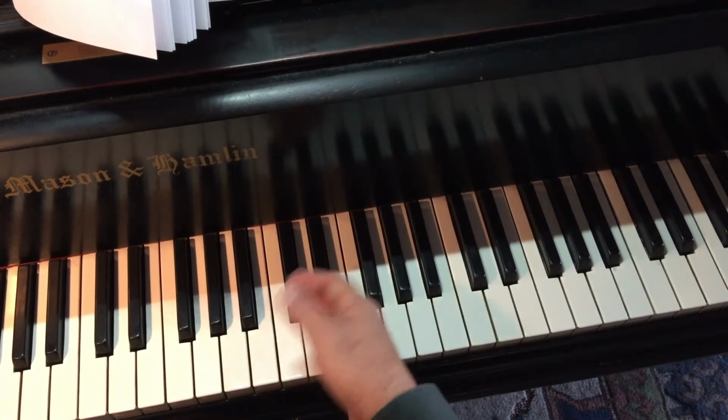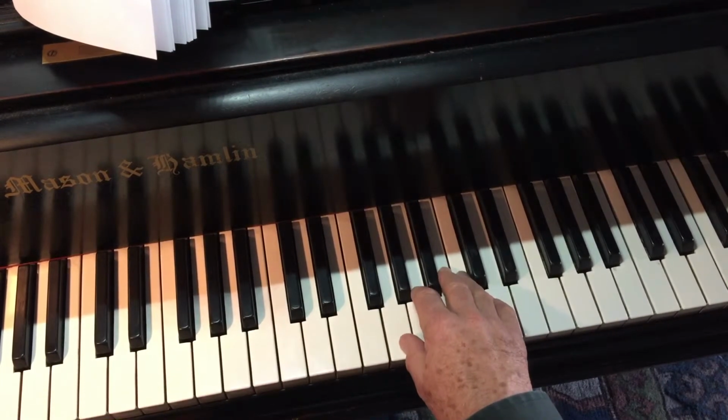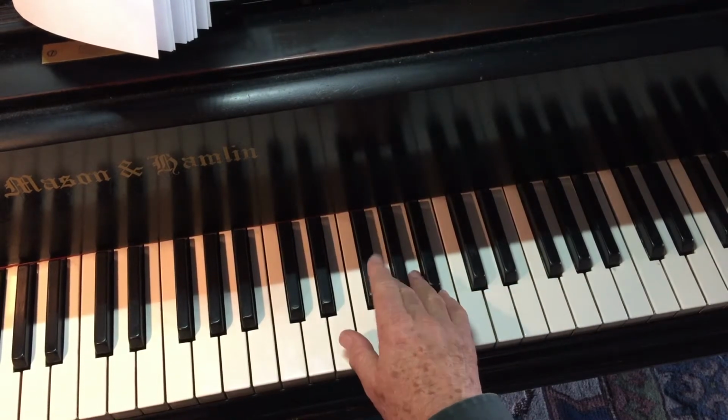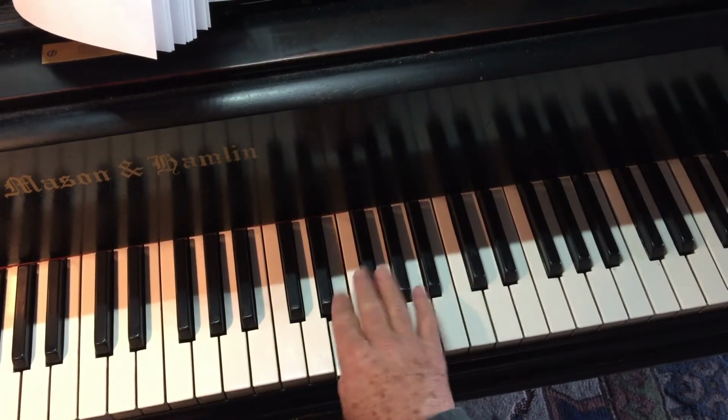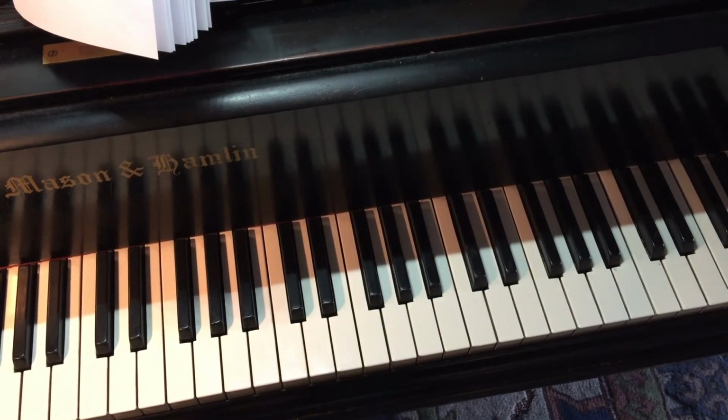Use the thumb to throw your hand to the new position, which is another way of saying use the last note of one group to get to the first note of the next group. Example 56.